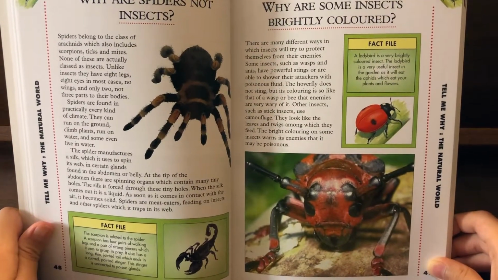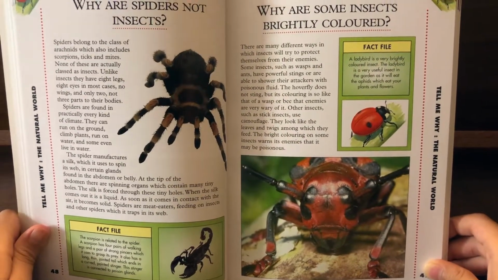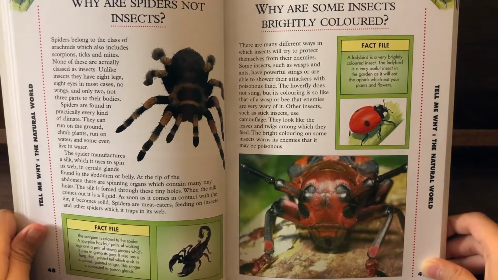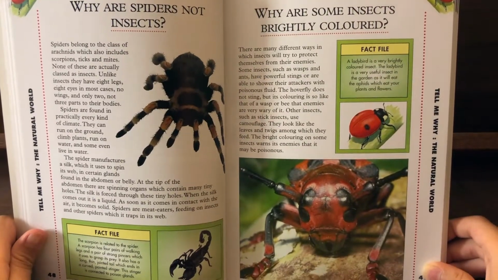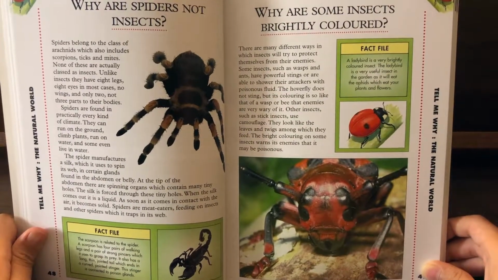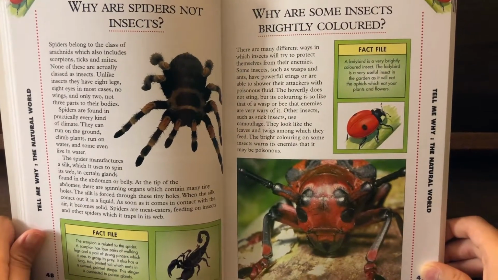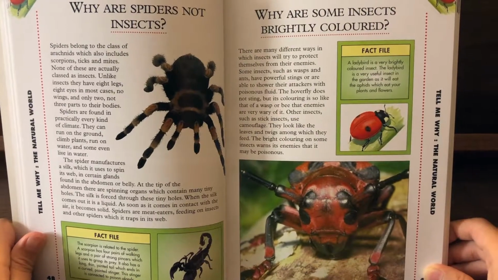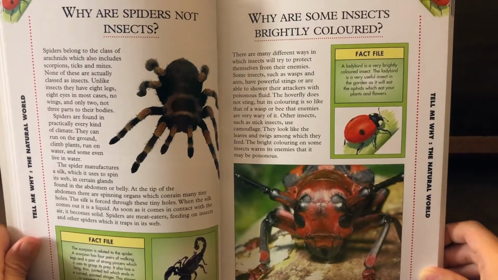The bright coloring on some insects warns its enemies that it may be poisonous. Fact file: a ladybird is a very brightly colored insect. The ladybird is a very useful insect in the garden as it will eat the aphids which eat your plants and flowers.